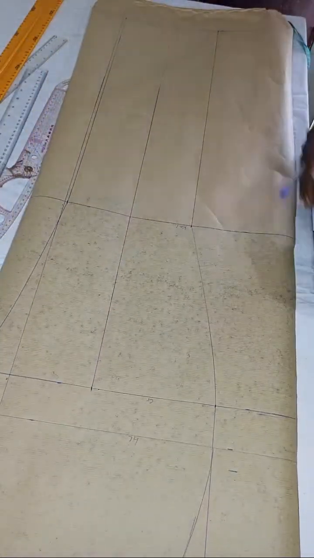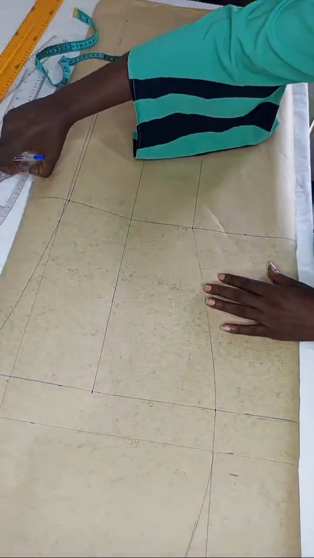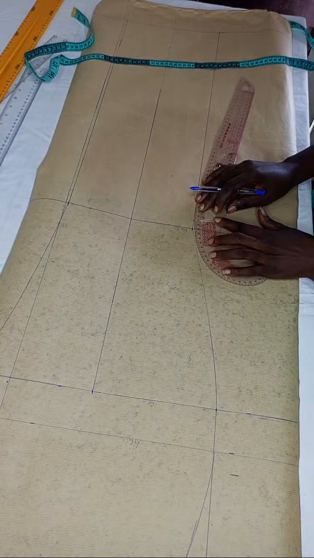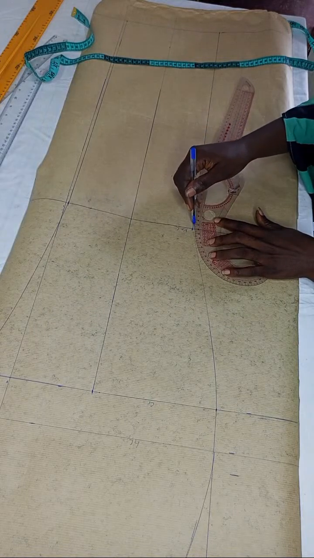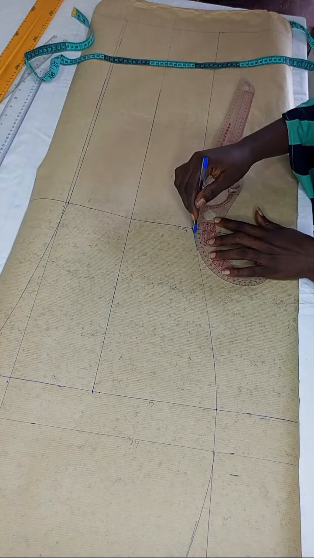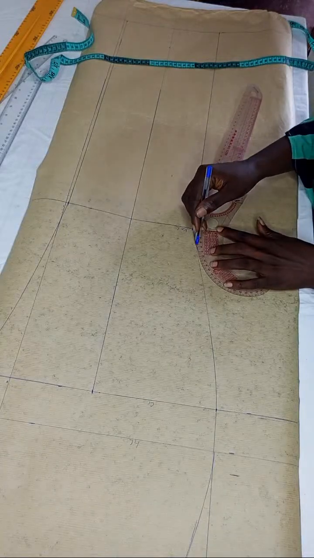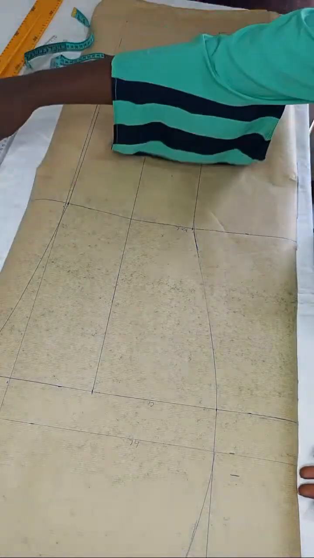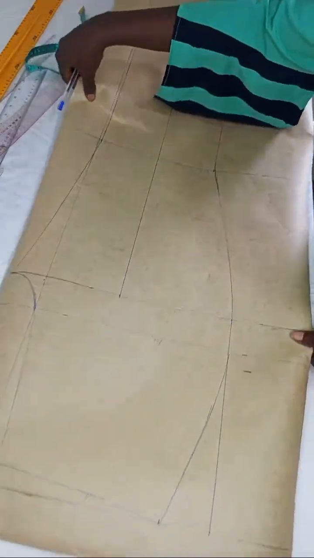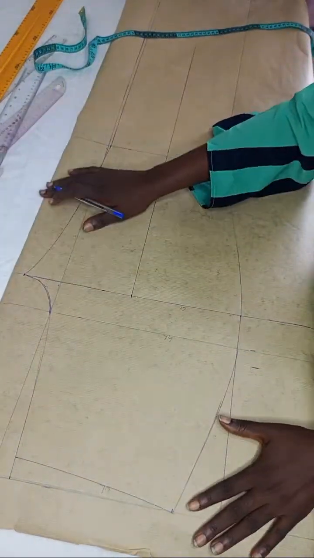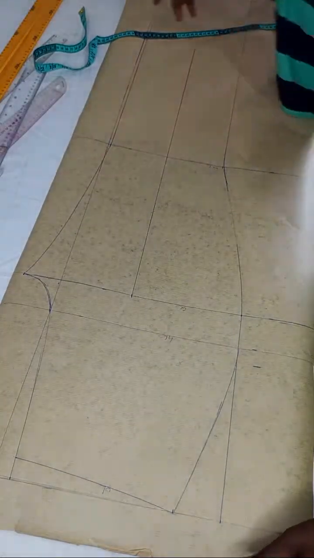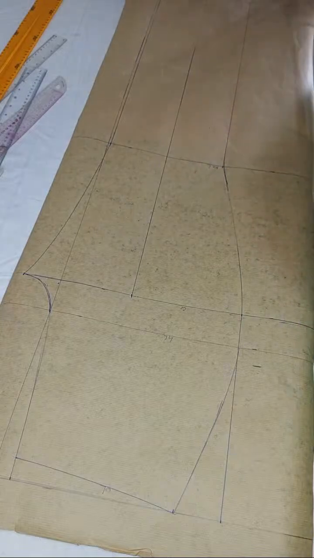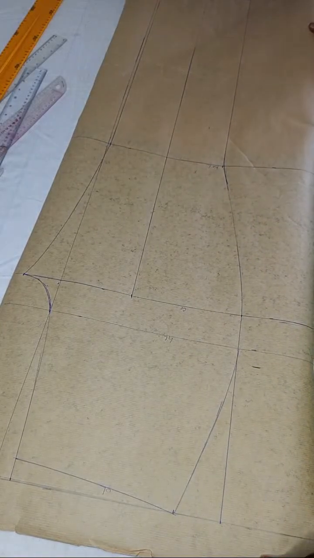So we are going to come back to all the sharp areas and blend them. So this is it for the front part.